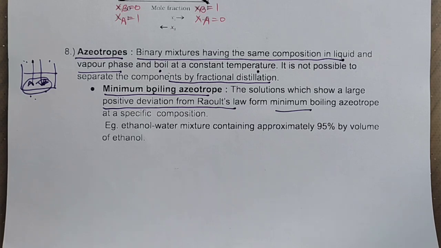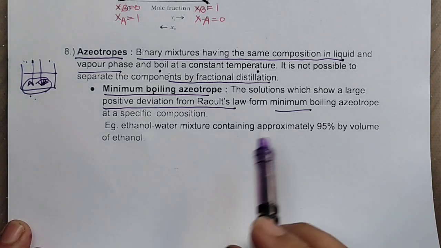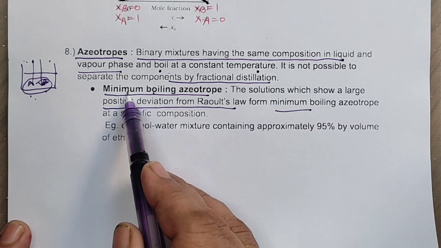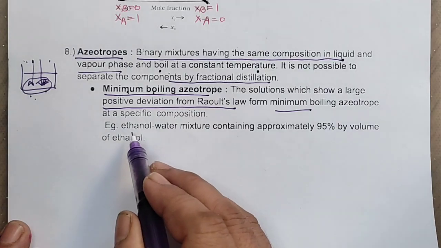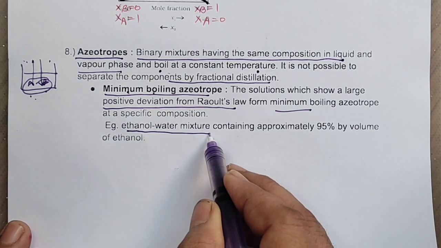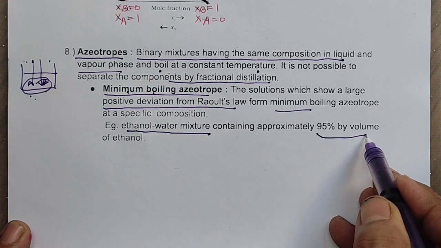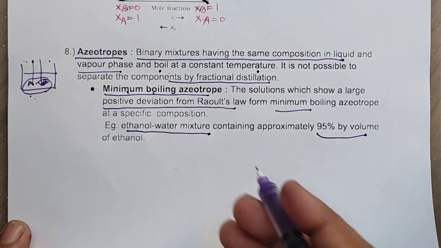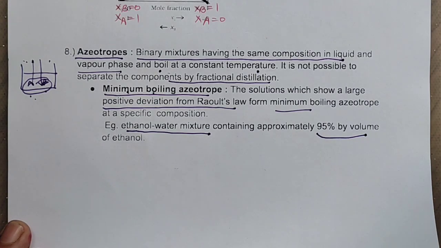So non-ideal solutions showing positive deviation form minimum boiling azeotropes. An example is the ethanol-water mixture, wherein 95% ethanol in water gives a minimum boiling azeotrope.